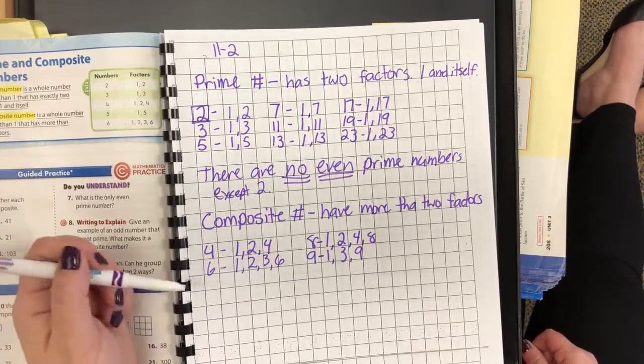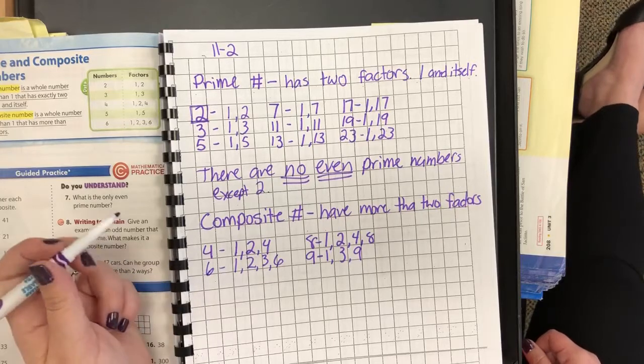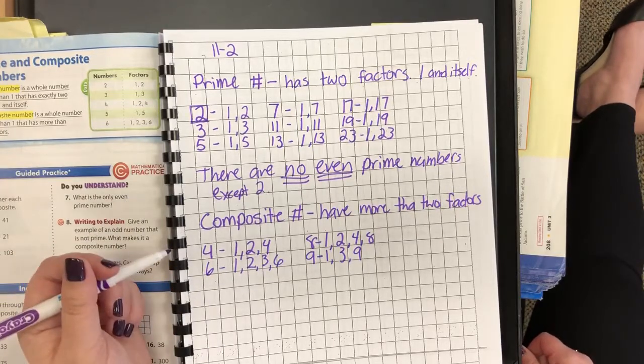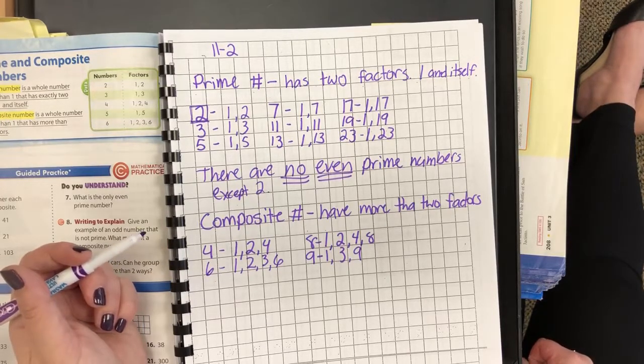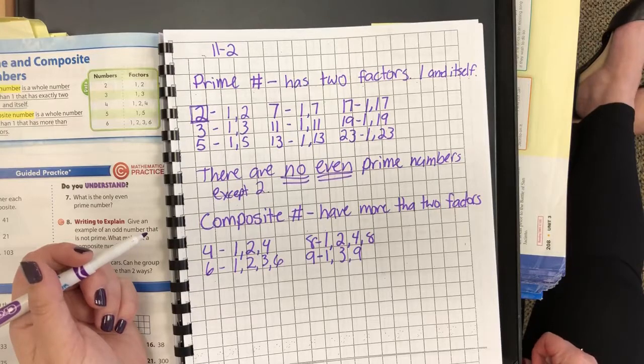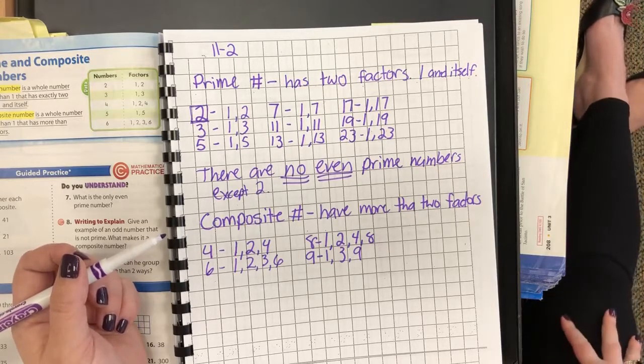Now, with composite numbers, these will always be even, because if something is even, it can always be cut in half, right? So no matter what, there will always be a third factor in an even number.